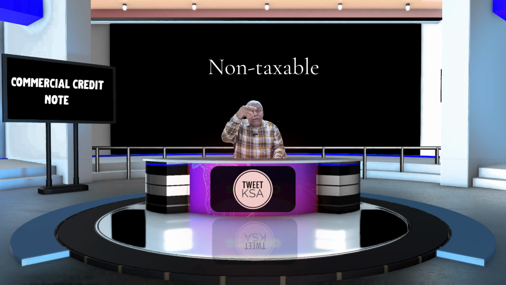First of all, this is a credit note without any tax commitment. There is no tax adjustment in this credit note. Primarily, it is issued not to affect any tax liability. It will not reduce my tax liability. It will not reduce the input tax credit of the person who is accepting it. So this is the advantage of it.